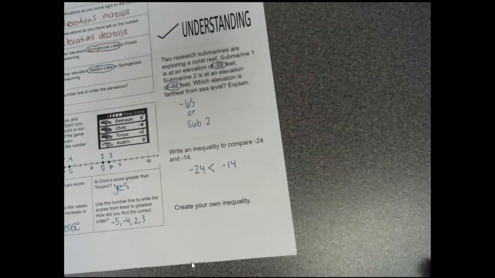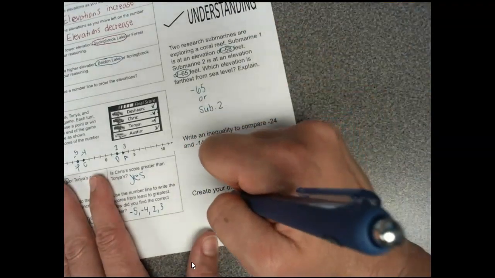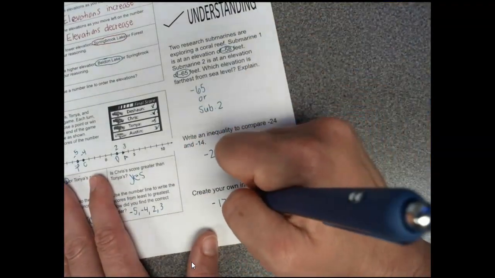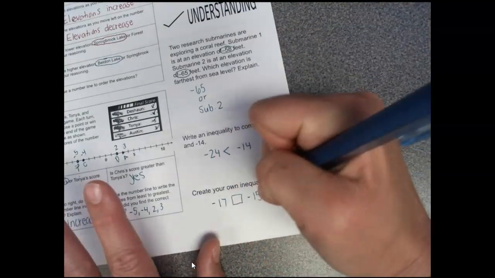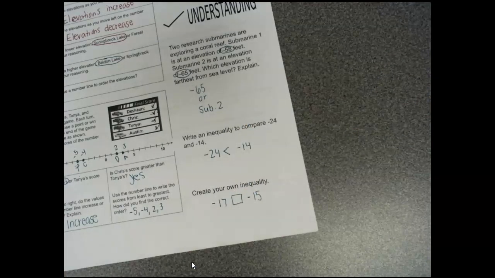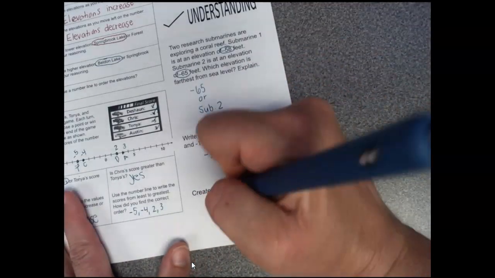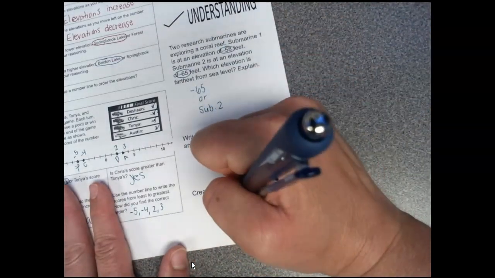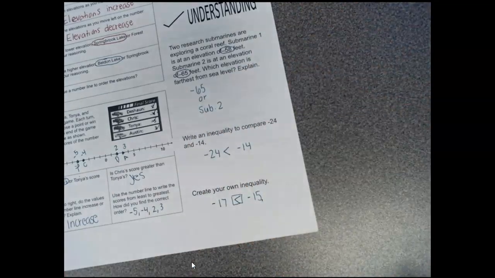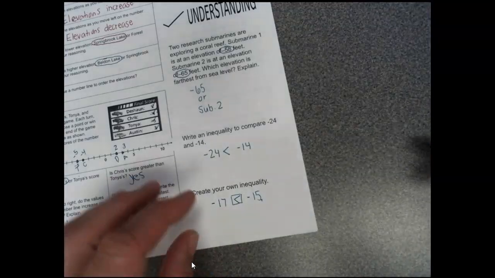And then you can make up your own inequality. So I'm going to write the numbers. Negative 17 compared to negative 15. And if you look here, which one is closer to 0? Negative 15 would be closer to 0. And since we're negatives, this is a larger number than 17. So this is less than. If you need to make yourself like a little number line and put some stuff on there to help you, you most certainly can.